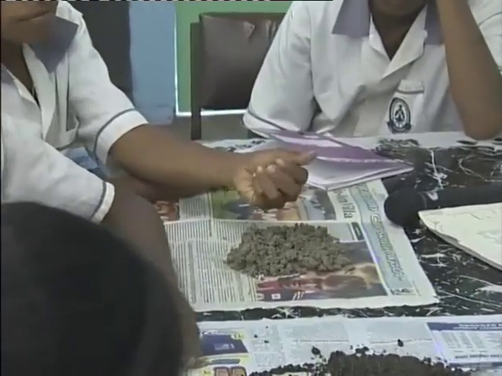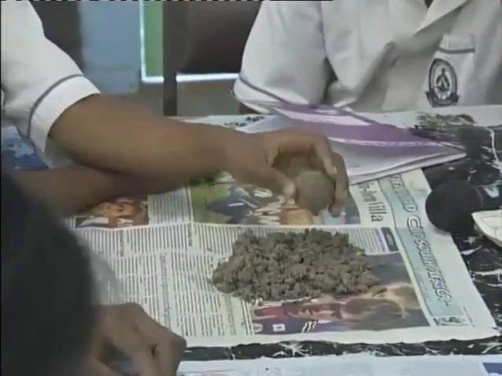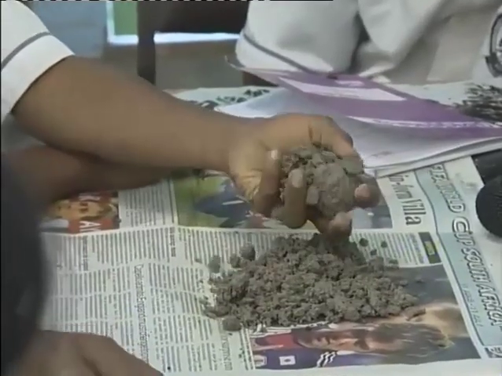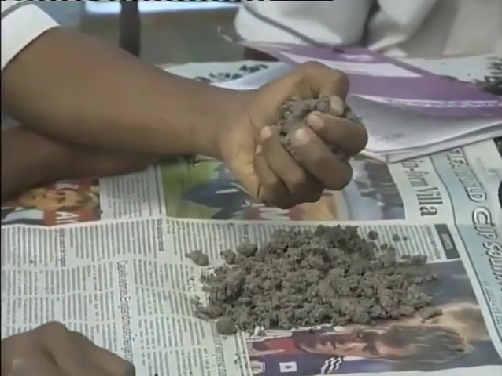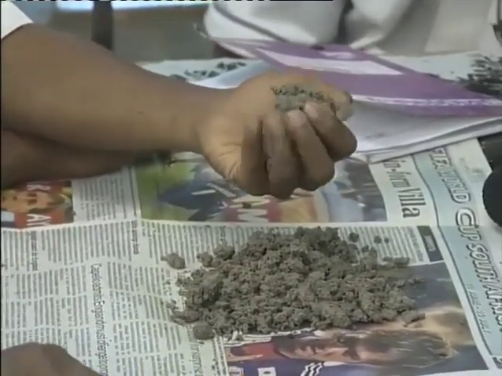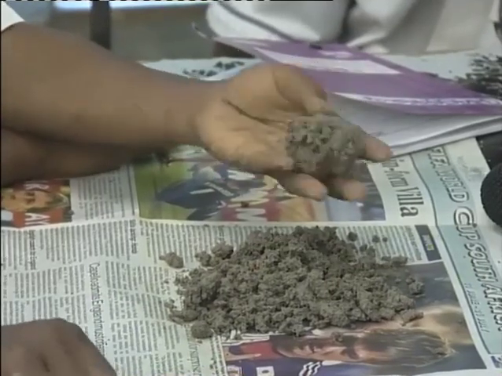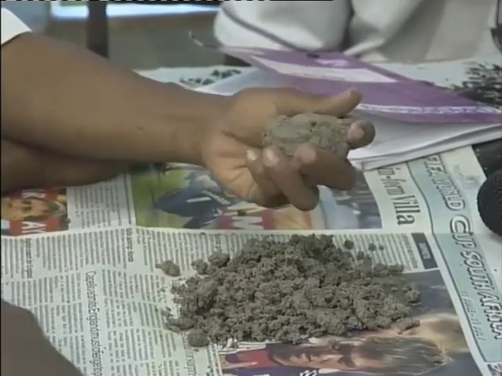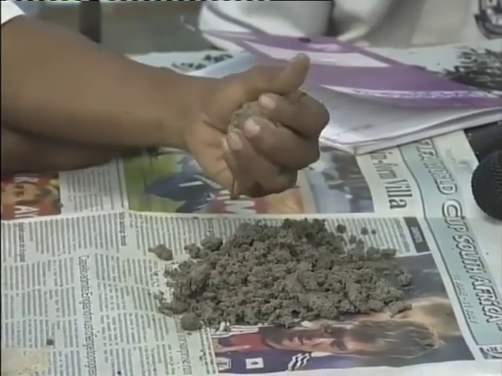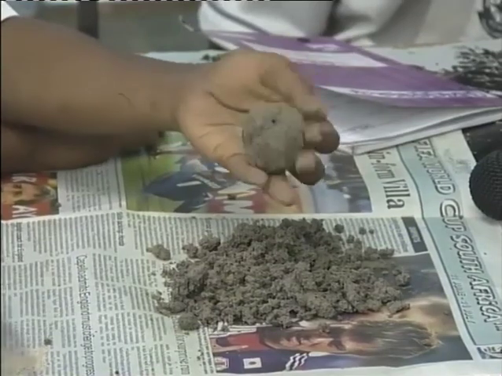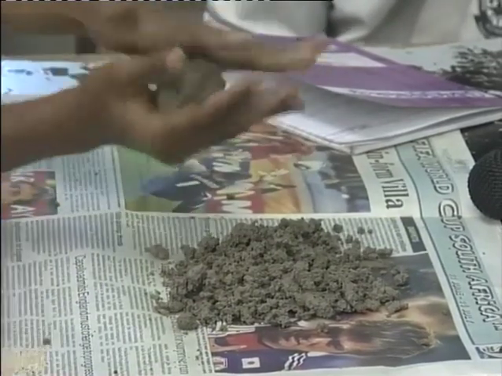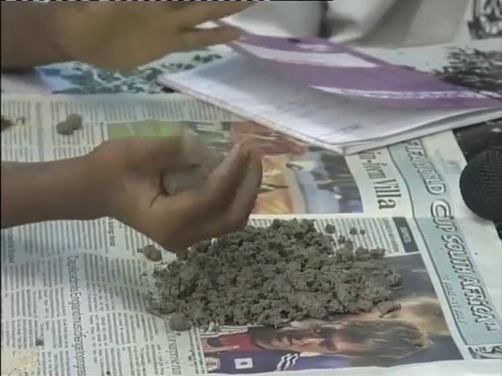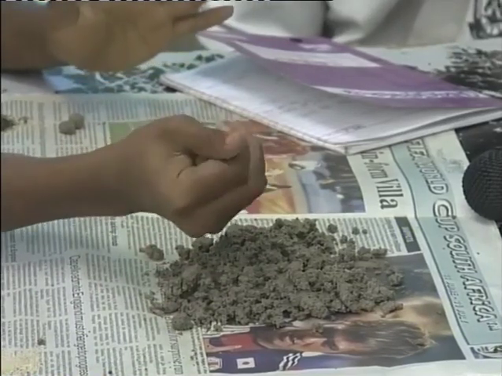Hold it like this. Hold it with your hand like this. Now hold it, turn it upside down. Open hand. Just hold it something like this. Something like this. Okay, try the other one. Try it.